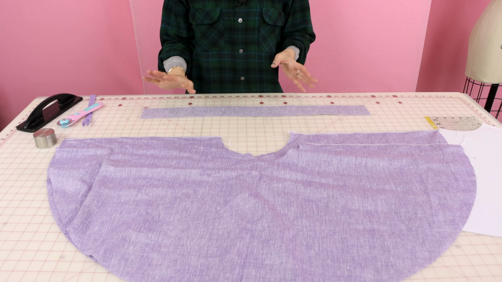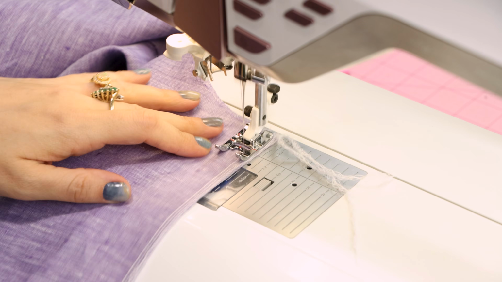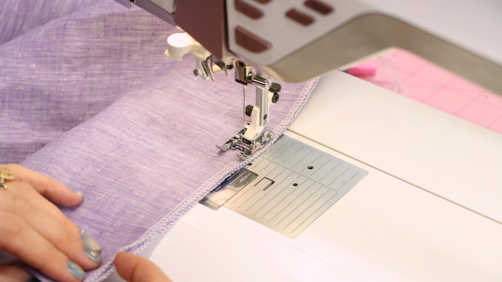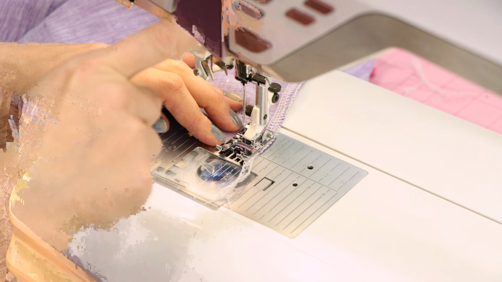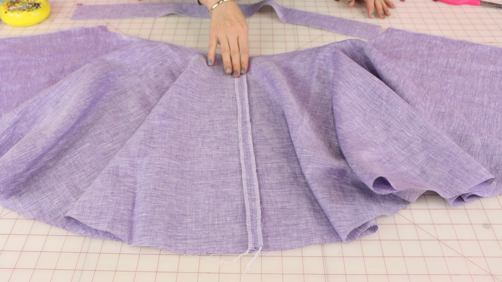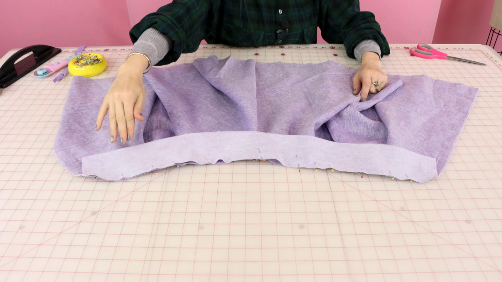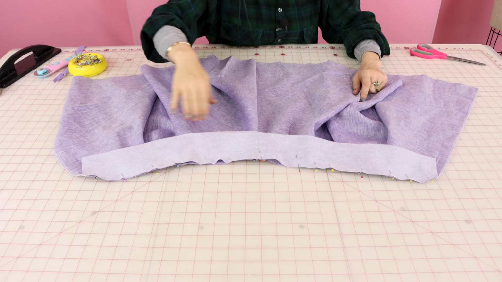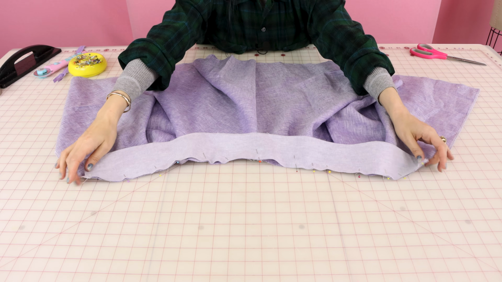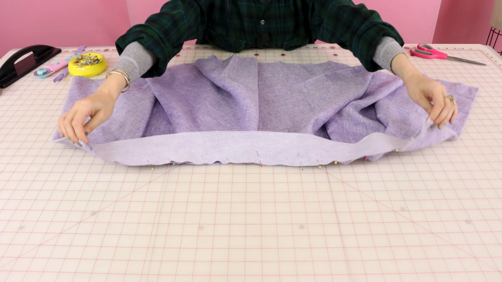And I have my fabric right sides together. I know it looks the same on both sides. I have the seam sewn together and I've ironed open my seam allowance. Next step is pinning the waistband to the waist and sewing it up with 3/8 of an inch seam allowance. Just make sure you have right sides together and make sure that your seam allowance at the side is still pressed open.